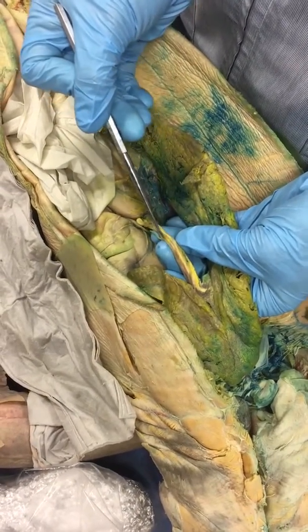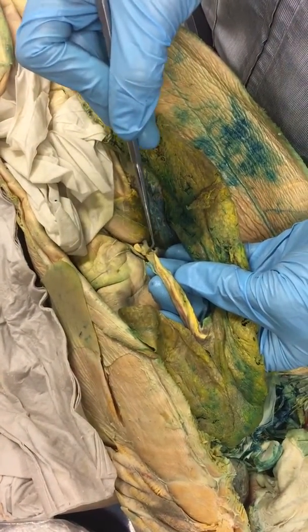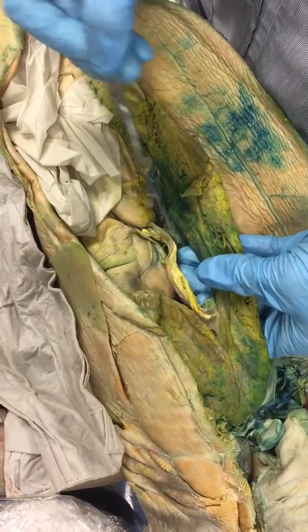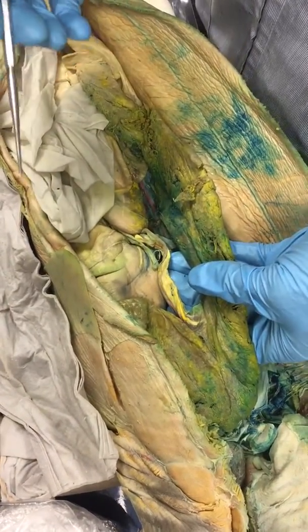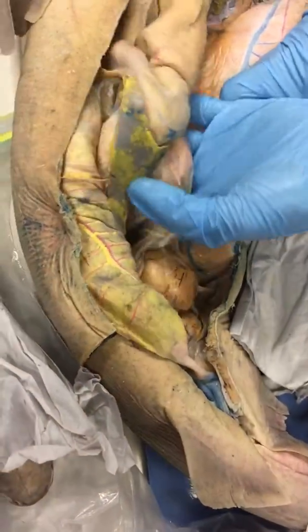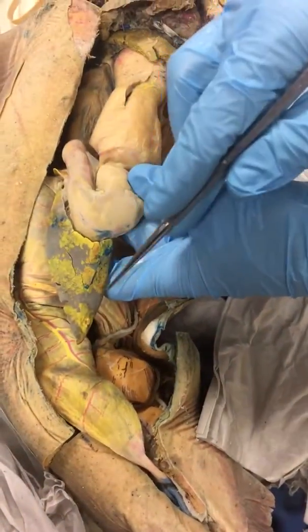This gray vessel here is the common bile duct. There. Go back to the other one. So this is the spleen.